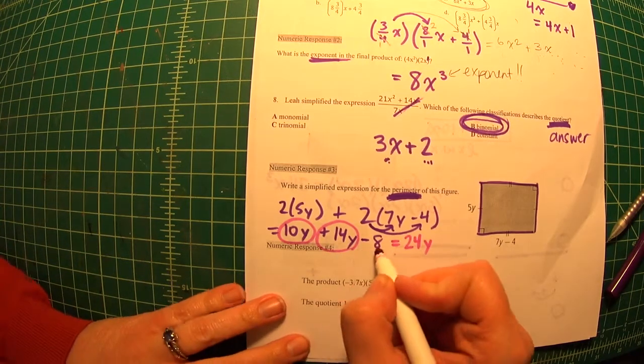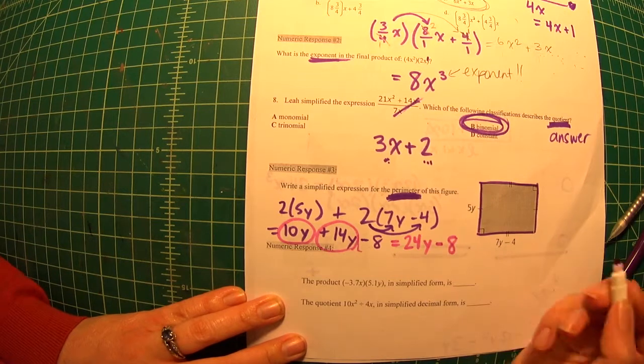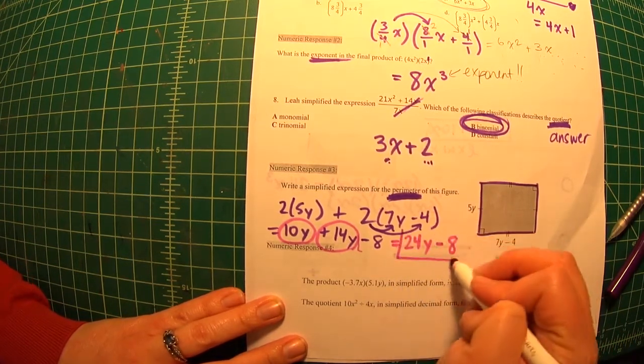Oops, I'm not done yet. I still have this constant here, negative 8, no like terms, so it stays as it is. We cannot combine these. These are not like terms, so this is our final answer.